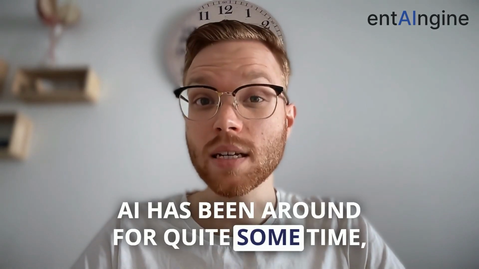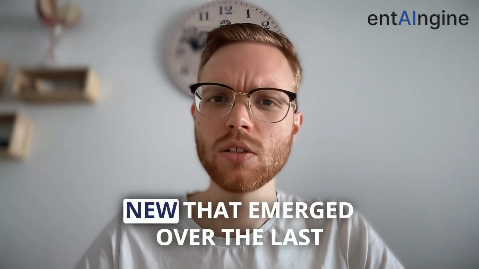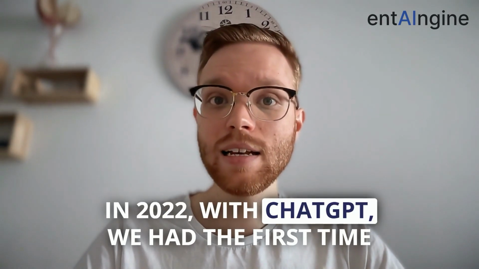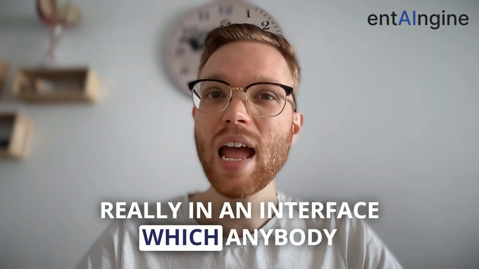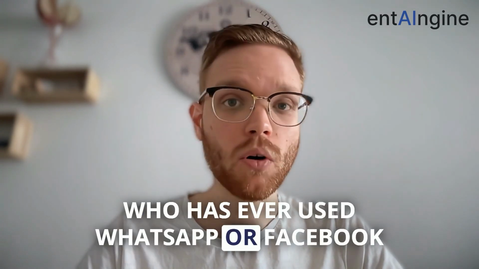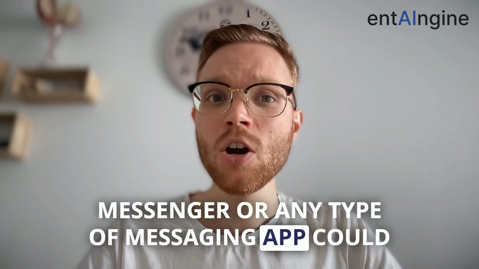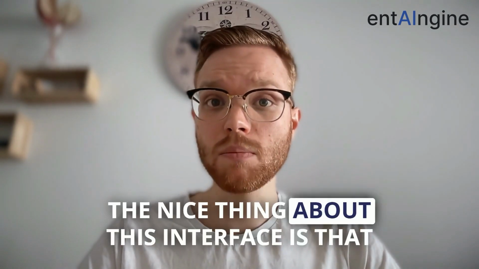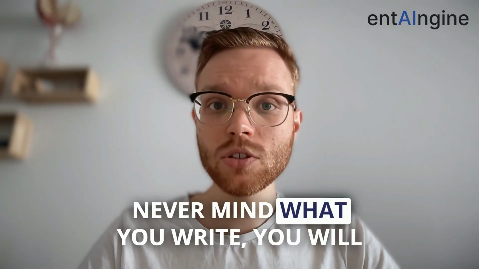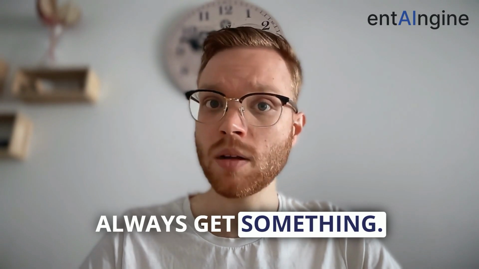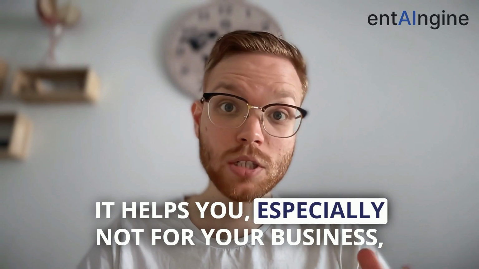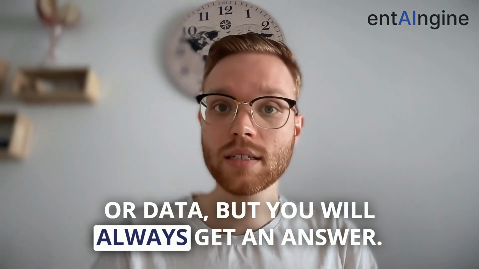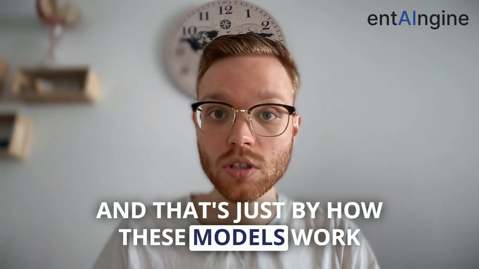AI has been around for quite some time, but generative AI is something relatively new that emerged over the last 4 or 5 years. In 2022, with ChatGPT, we had for the first time really an interface for which anybody who has ever used WhatsApp or Facebook Messenger or any type of messaging app could use generative AI to create content and get something out. The nice thing about this interface is that no matter what you write, you will always get something. Not talking about the quality, not talking about if it helps you, especially not for your business, not talking about the hallucinations even or data, but you will always get an answer. And that's just by how these models work.